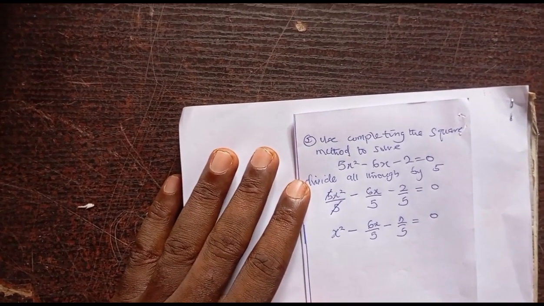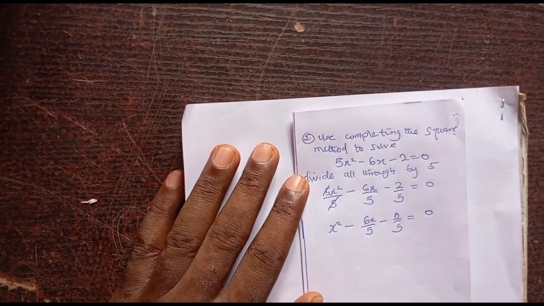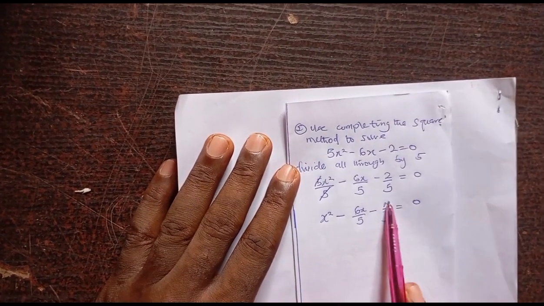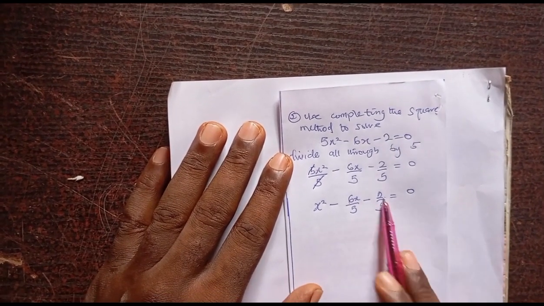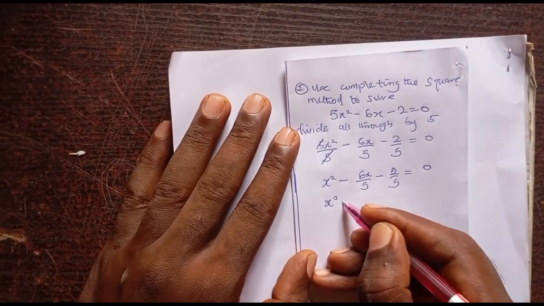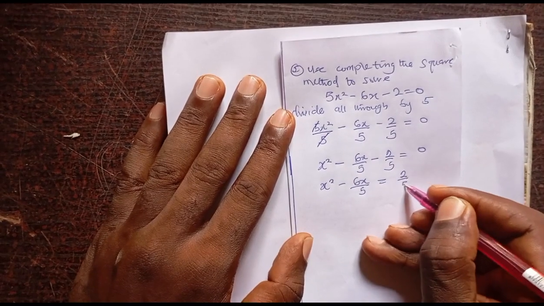From what you are seeing now, you can see that we have made the coefficient of x squared to be what? 1. Now we'll go to the next step, which is what? Taking this constant value to the other side, which is minus 2 over 5. So if you take minus 2 over 5 to the other side, it becomes a positive sign. So we're going to have x squared minus 6x over 5 equals 2 over 5.